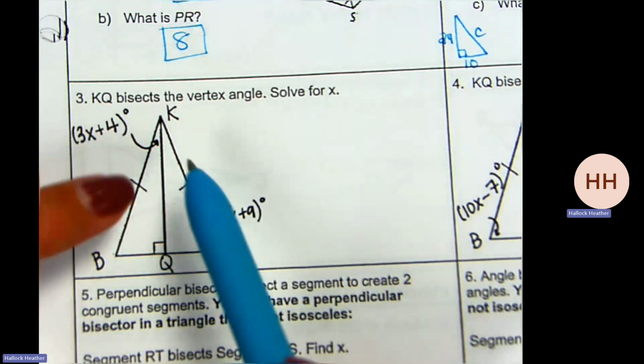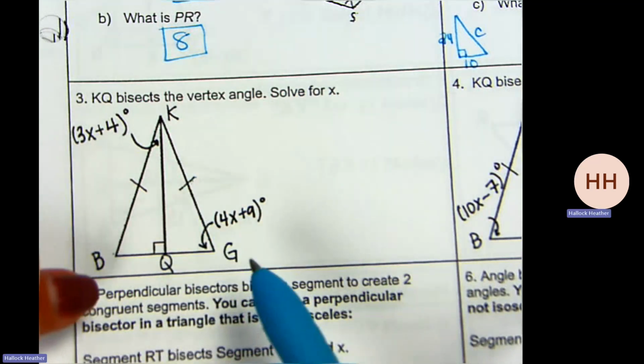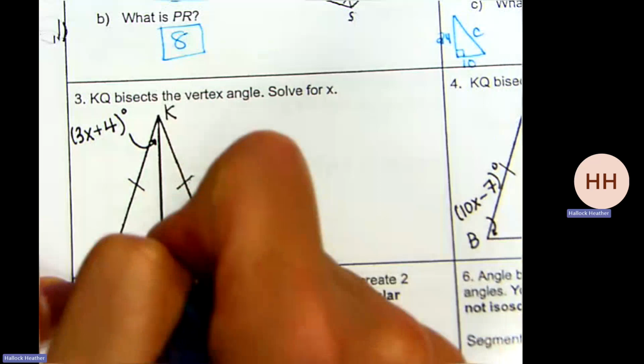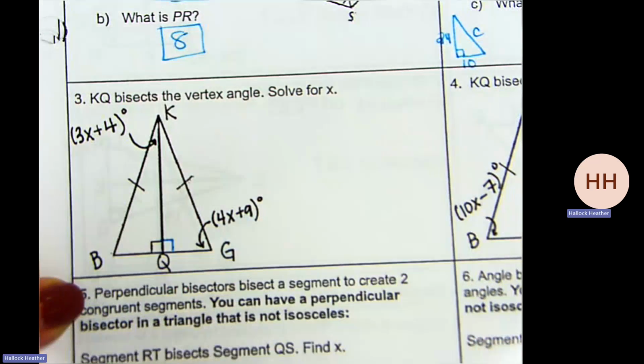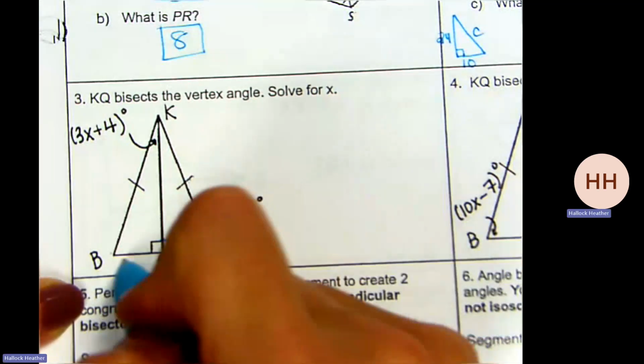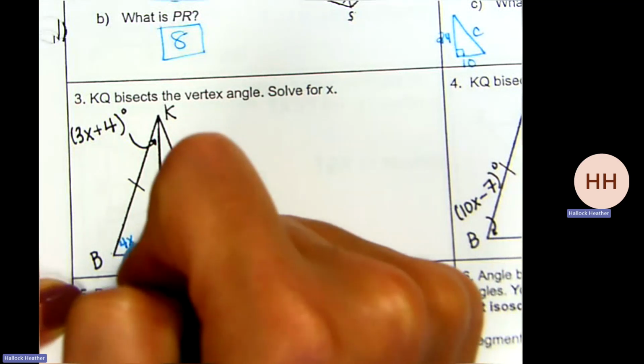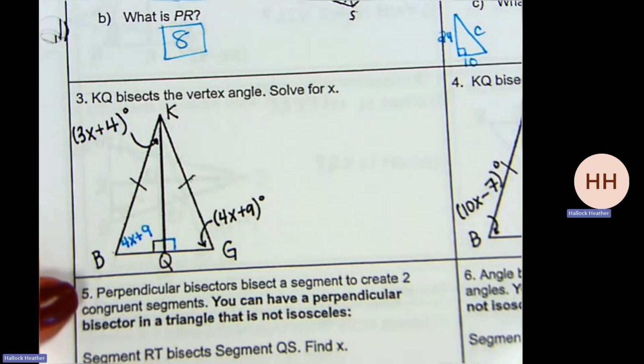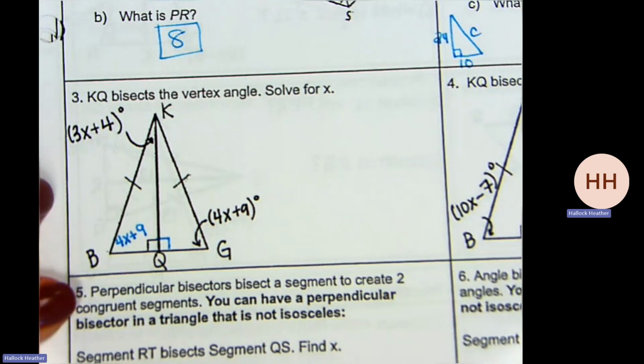Since this is an isosceles triangle, does anybody see something that I could do? Something maybe I could move around, or maybe add to my picture? Okay, a right angle. So I know this is a right angle, right? So I could add another square. Where else could I move something maybe? Good. So G is equal to B. So I could put 4x plus 9 also here. Perfect. Does anybody see what I can maybe do to help solve for X now? Because I have enough information technically.